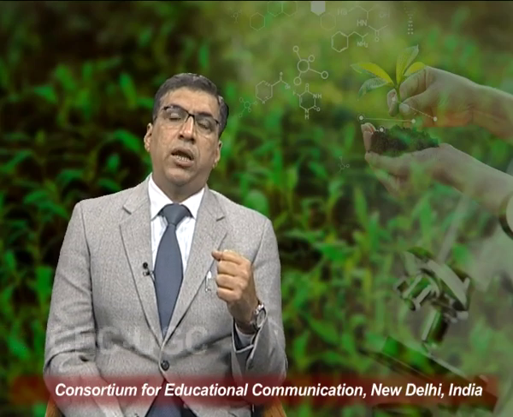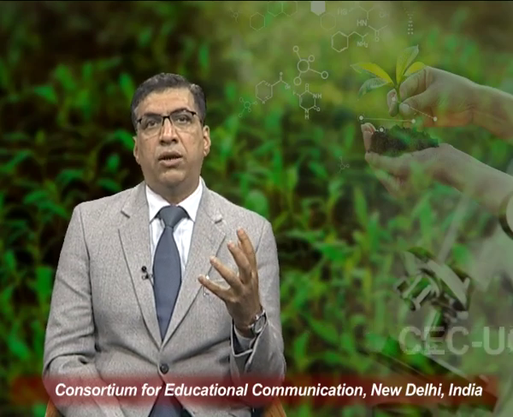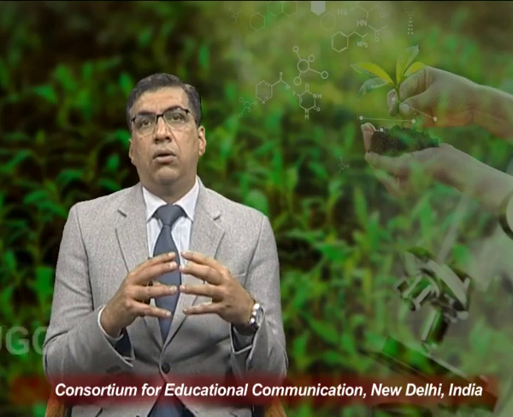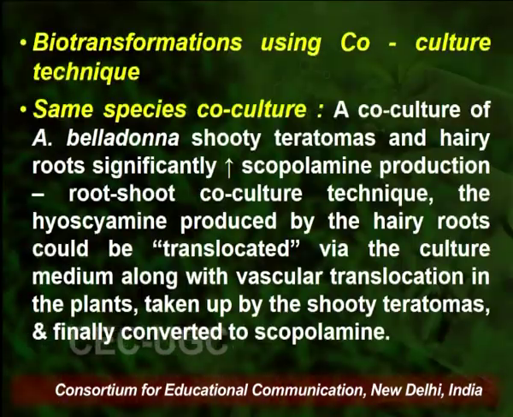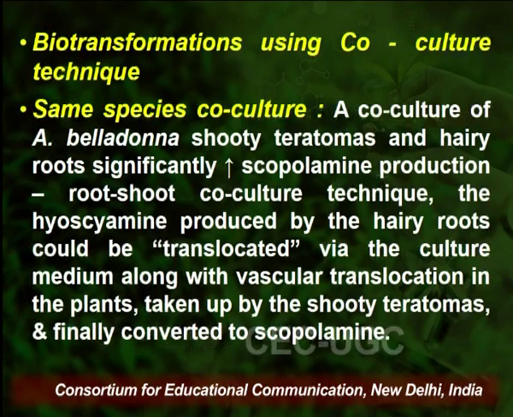Then biotransformation can also be done by using co-culture techniques. So, this is another strategy where we can go for co-culturing of plant cells, using the same species or using different species. In the case of same species co-culture, it was found that whenever Atropa belladonna shooty teratomas and hairy roots were co-cultured, there was a significant increase in scopolamine production.